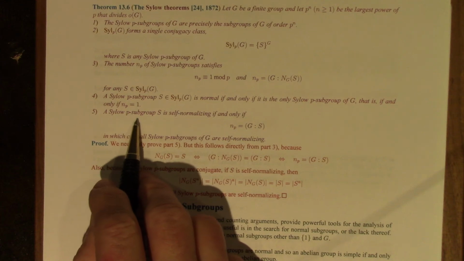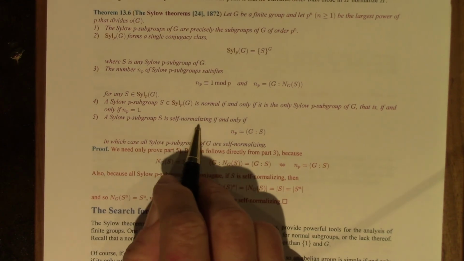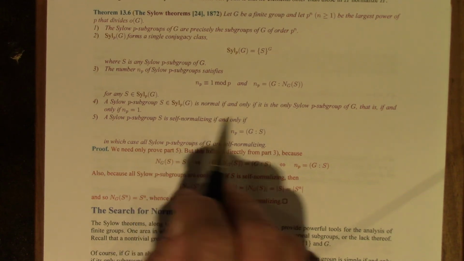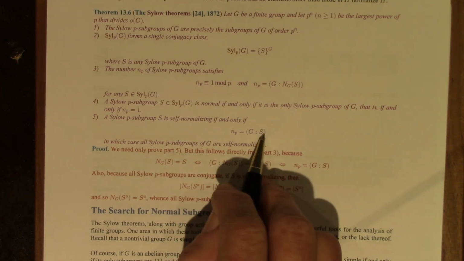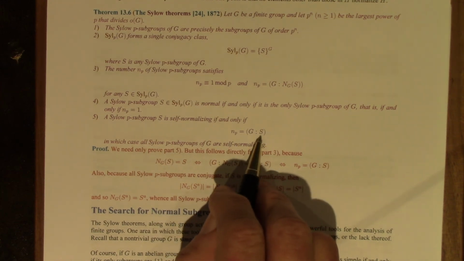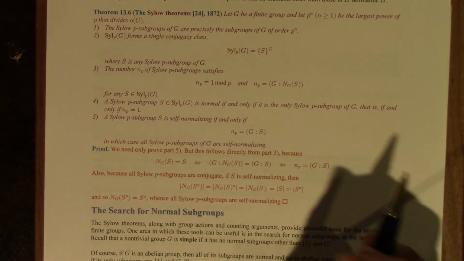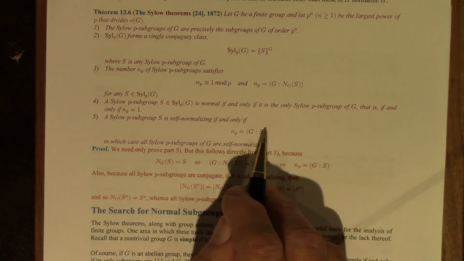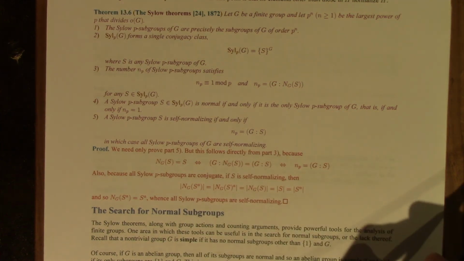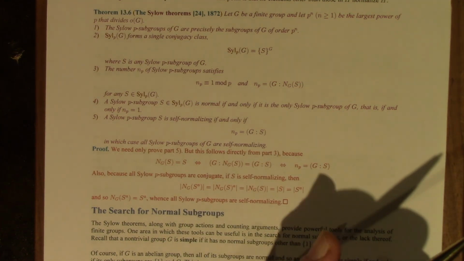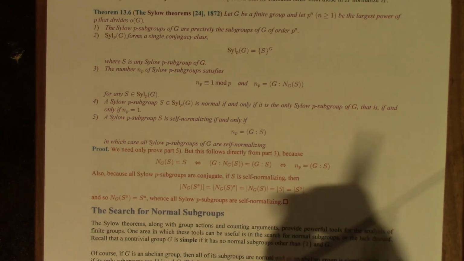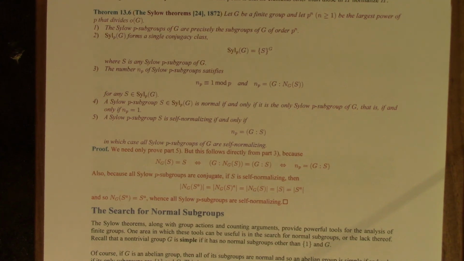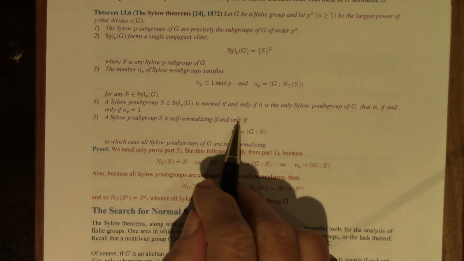Finally, a Sylow p-subgroup S is self-normalizing, its normalizer is equal to itself, if and only if the number of Sylow p-subgroups is the index of S in G. If that happens, if one Sylow p-subgroup is self-normalizing, then all of them are. That's new. We didn't talk about that before.